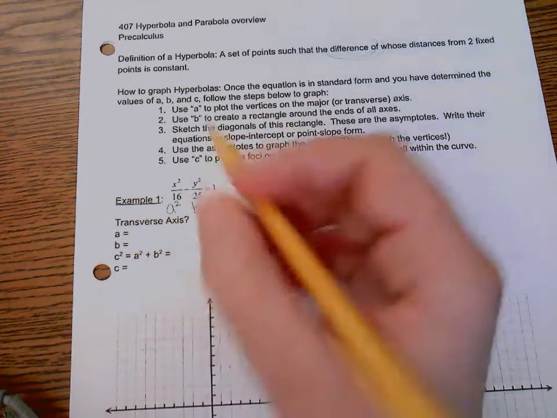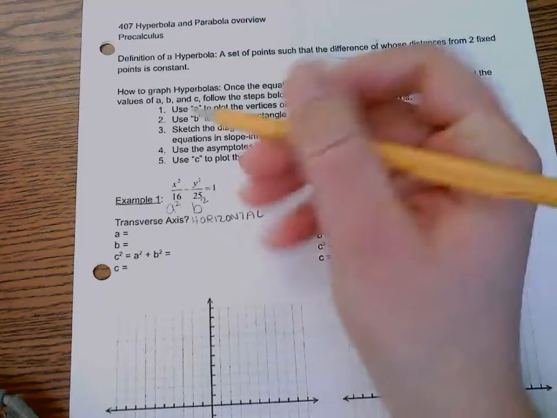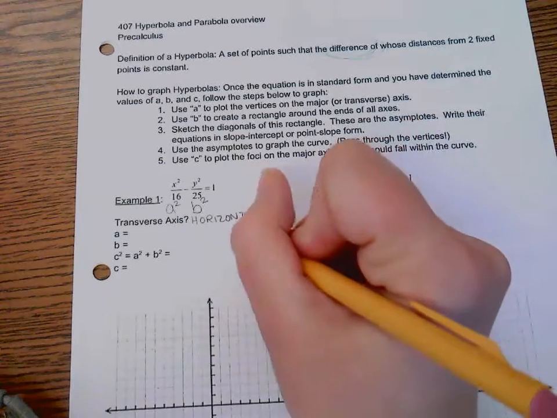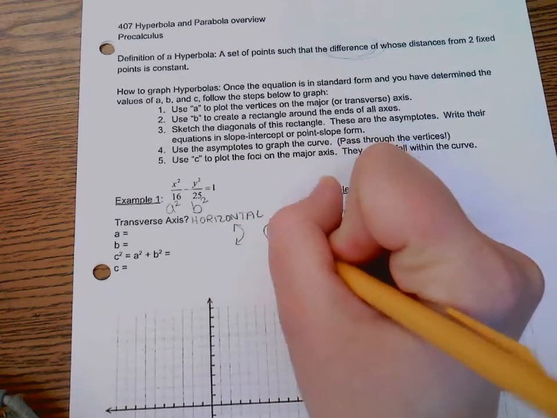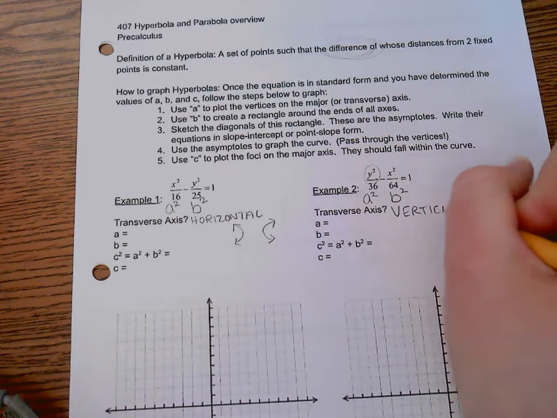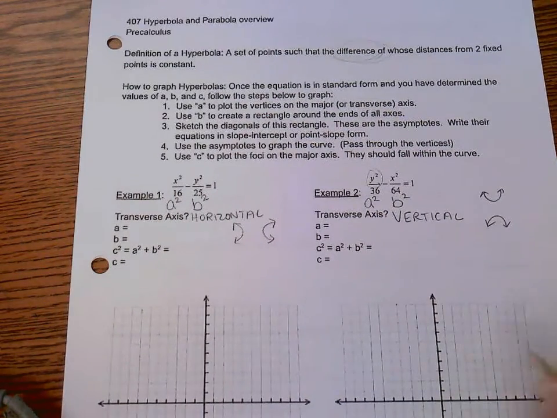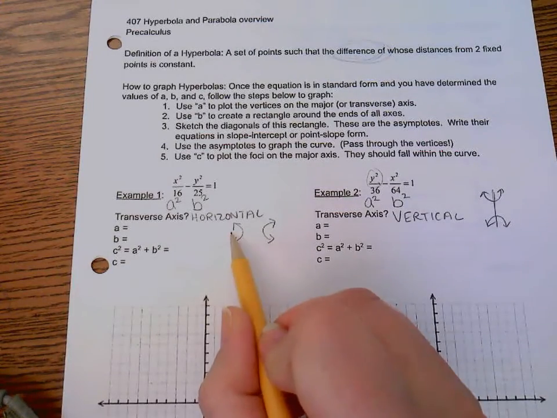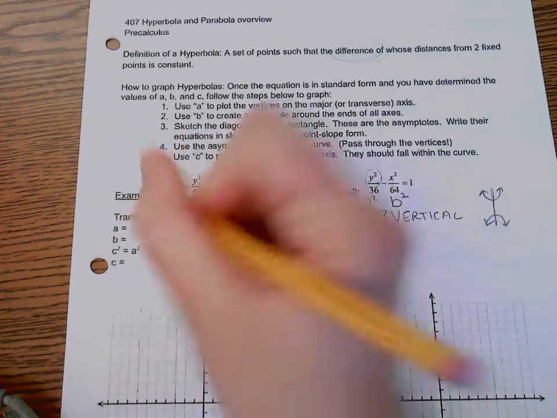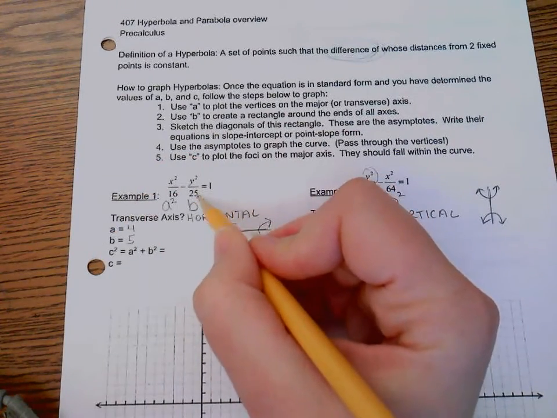So the transverse axis is going to be horizontal because the A value was under X. If X squared comes first, it's going to be horizontal, and so it will open in this direction. If Y squared comes first, it's going to have a vertical transverse axis, and your hyperbola is going to look like this, opening up and down. So this is a vertical transverse axis versus a horizontal transverse axis. Our A value is 4 because A squared is 16, and our B value is 5 because B squared is 25, and the square root of 25 is 5.